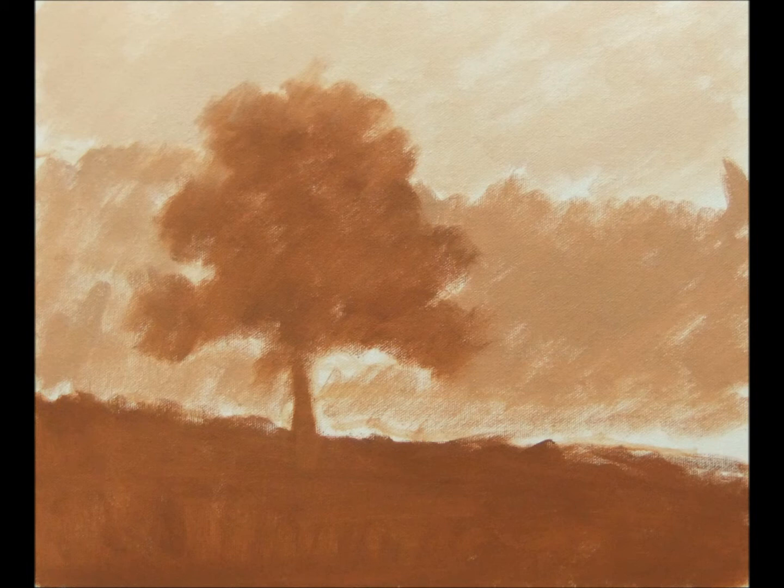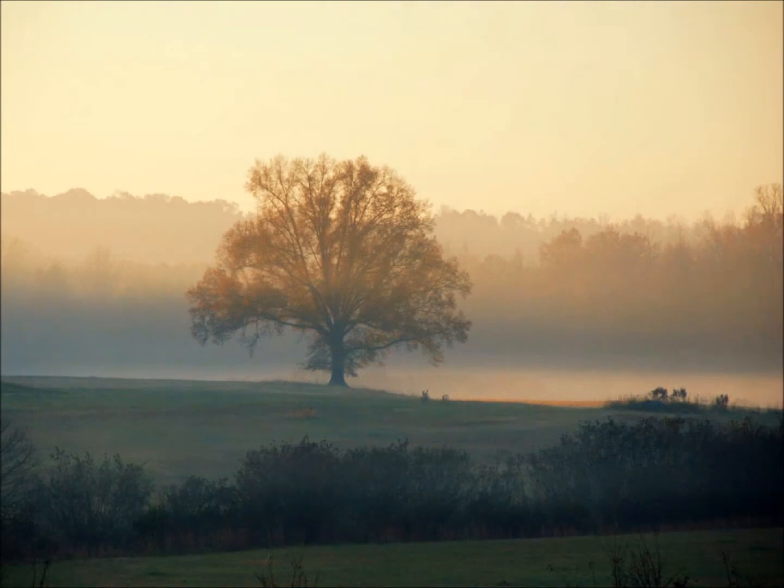Notice how the dark tone of the foreground creates a strong contrast with the middle ground and background, pushing them back into the distance. I could stop here and wait for this layer to dry, using it as an underpainting, upon which I could lay my colors. But I will continue onwards and use this as practice for creating a painterly study of a tree.